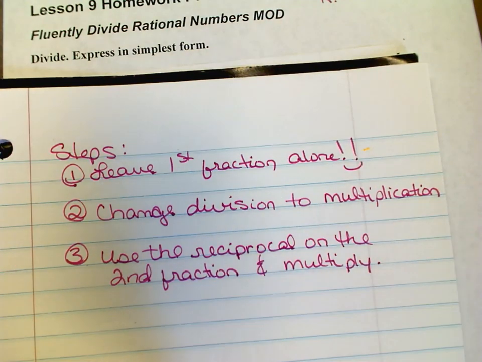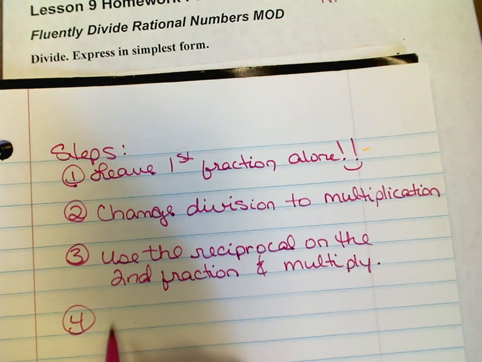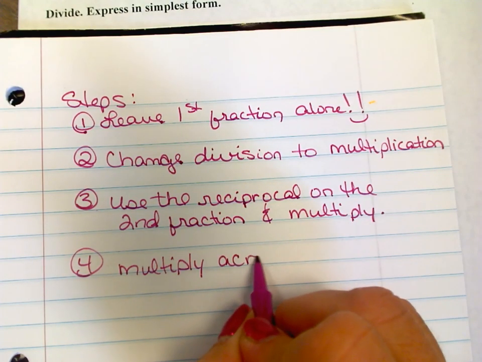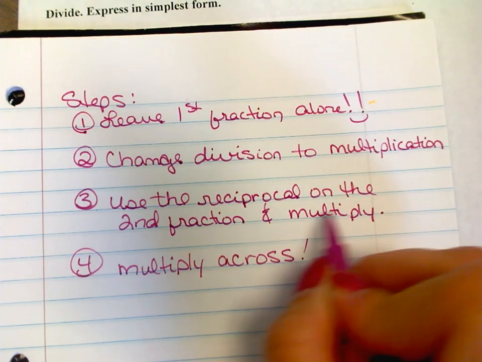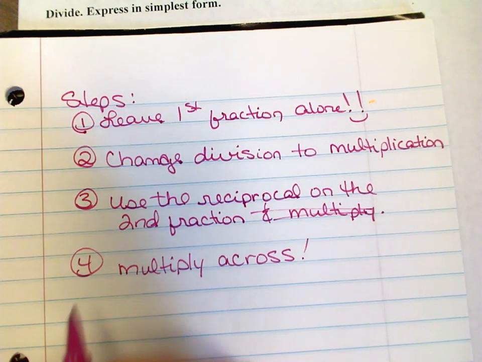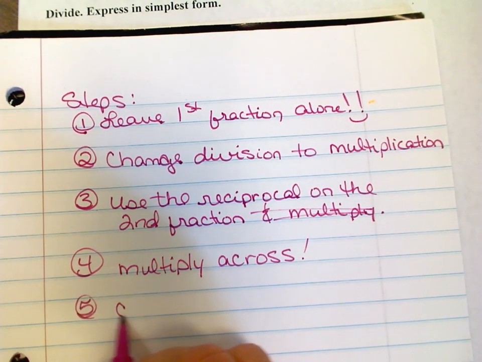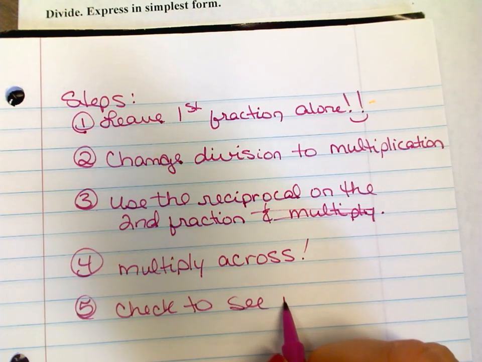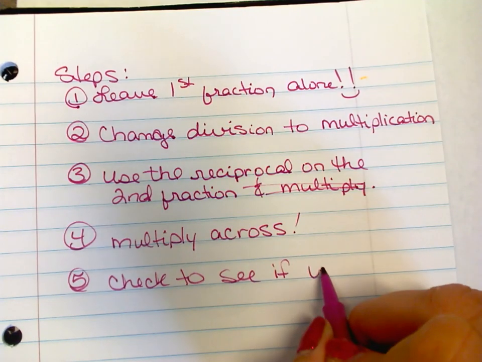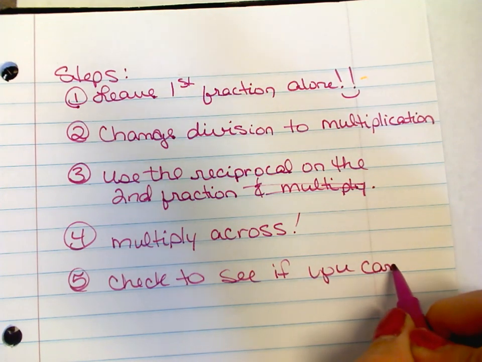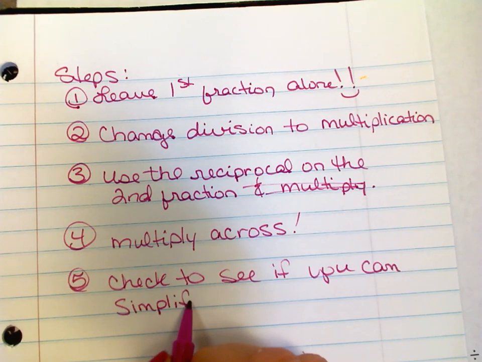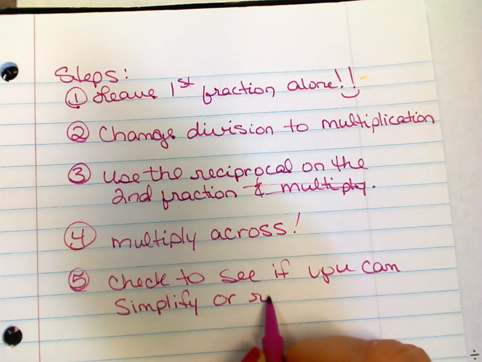Well, I guess that could have been step 4. Multiply across. And then check to see if you can simplify or reduce.